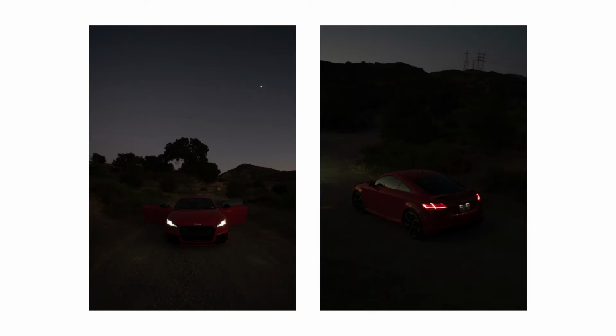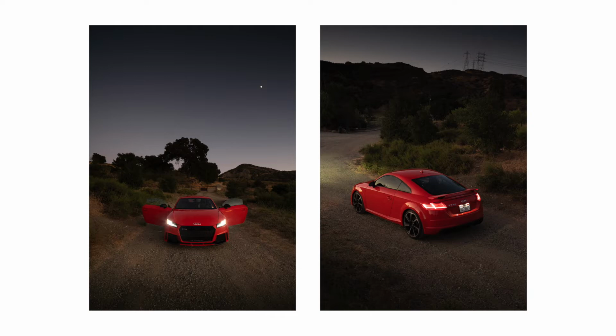In today's video, I will show you my step-by-step process, how I edit these super dark photos to look like this. Let's open Lightroom and start the editing process.